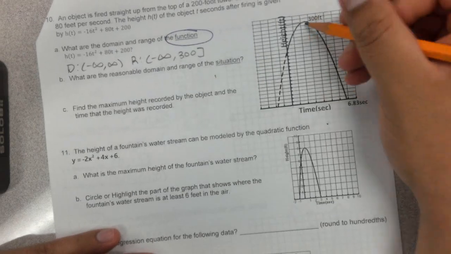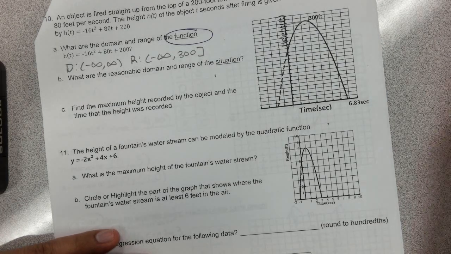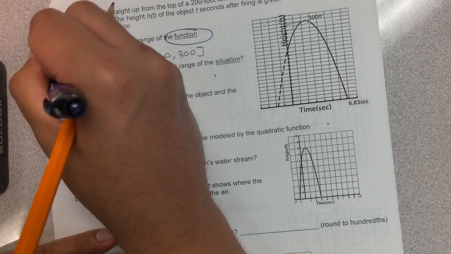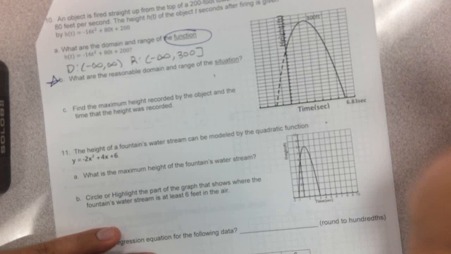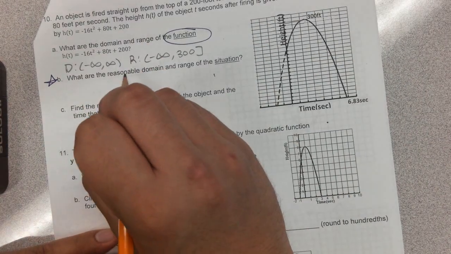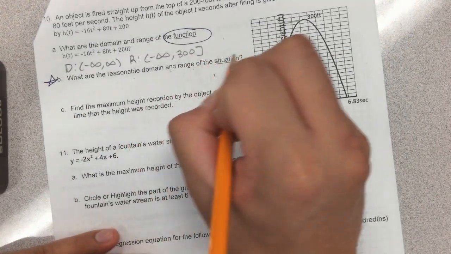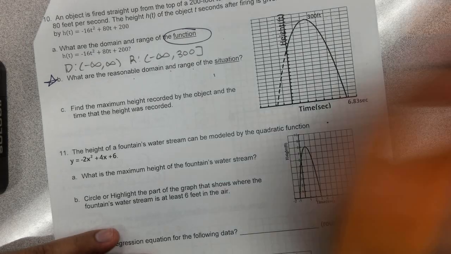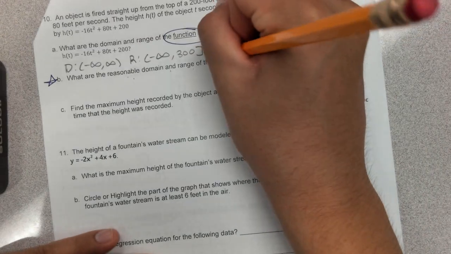Alright, so negative infinity to 300. Now let's look at B. This one's a special one, because it's asking what is the reasonable domain and range of the situation. So if you see reasonable in a situation, think about this in real life.